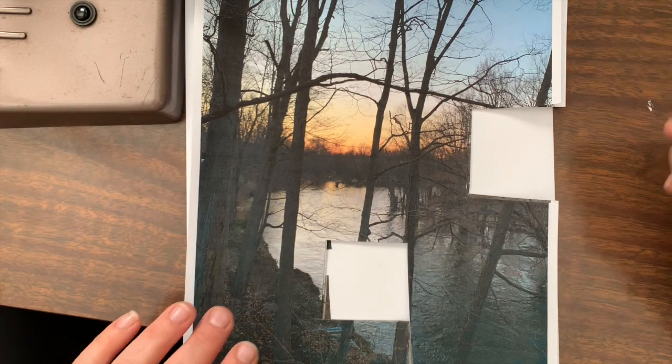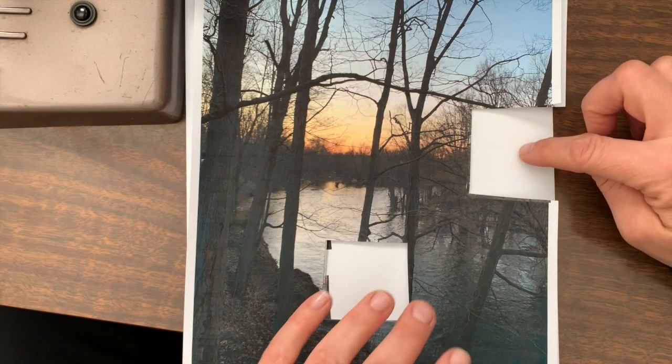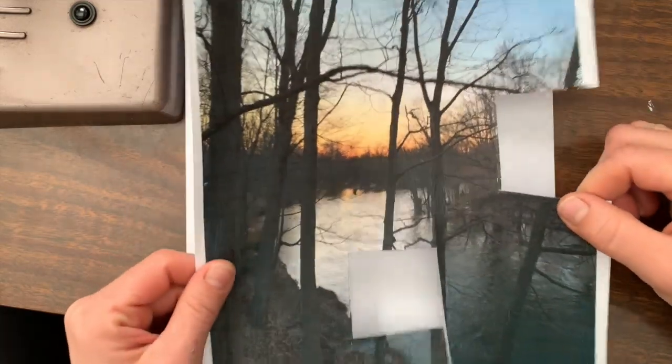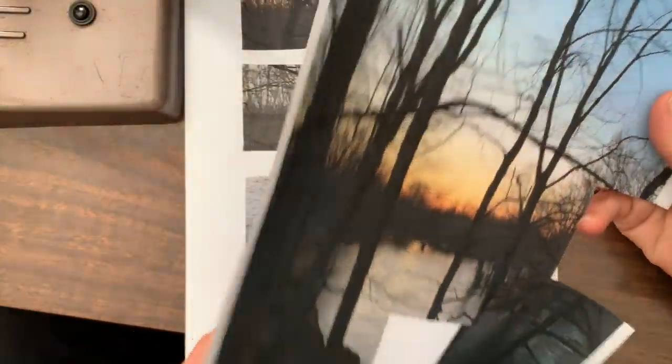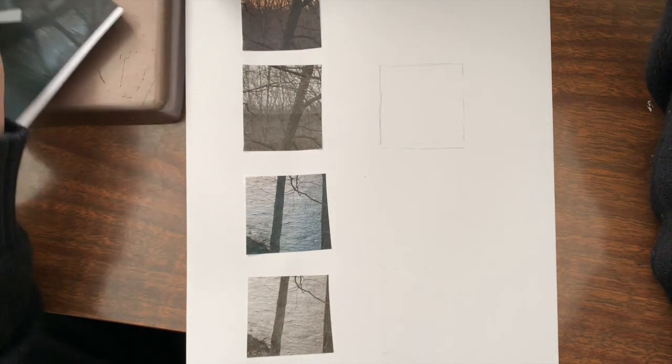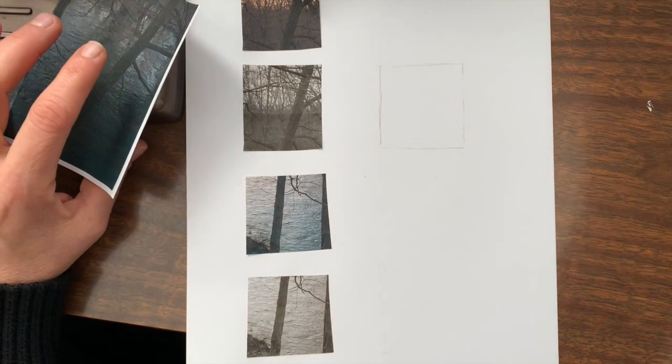So you'll need to put those pictures or those pieces that you cut out onto a piece of paper if you're working from physical photos like this. If you're working from digital images, you can just send those files to me separately.